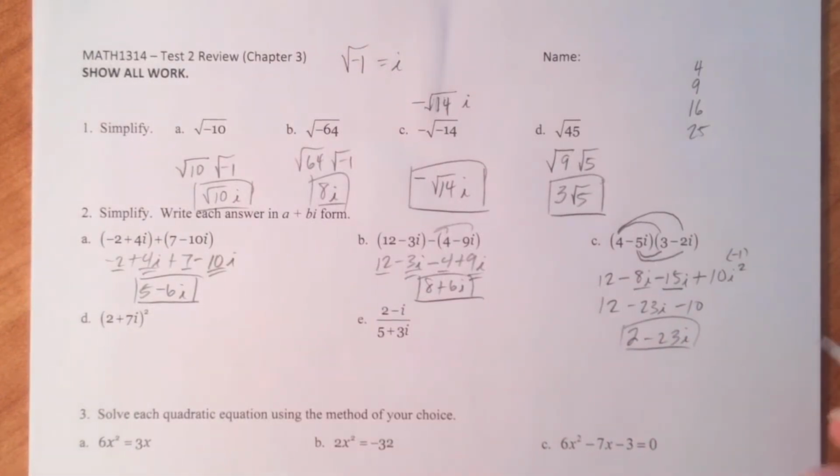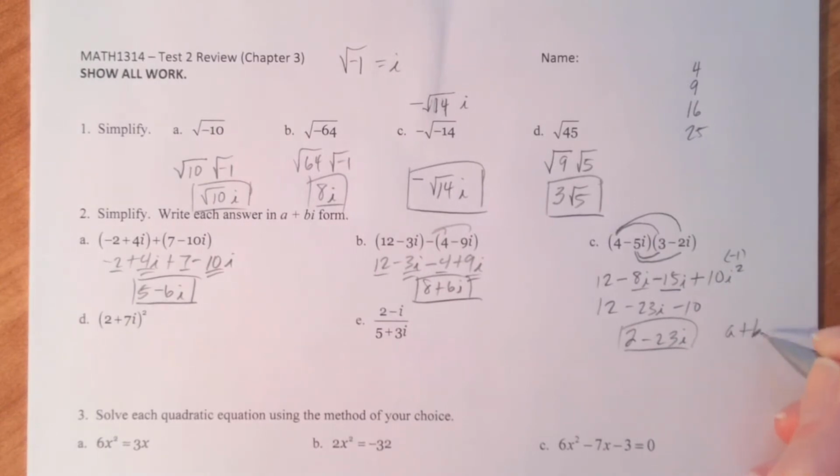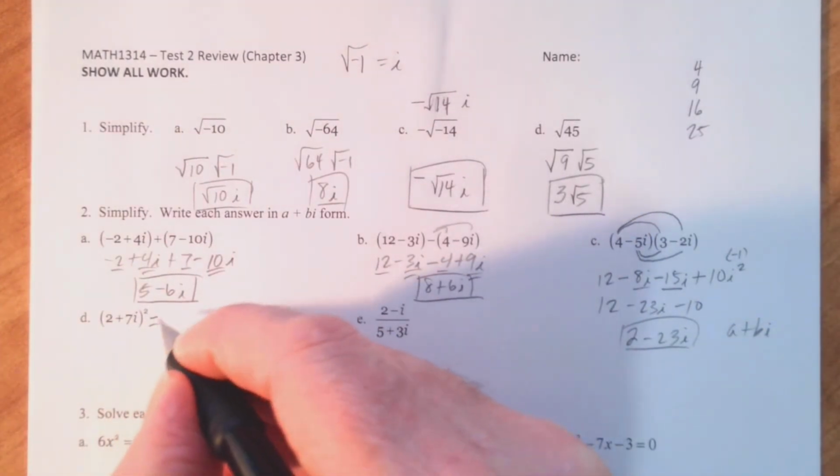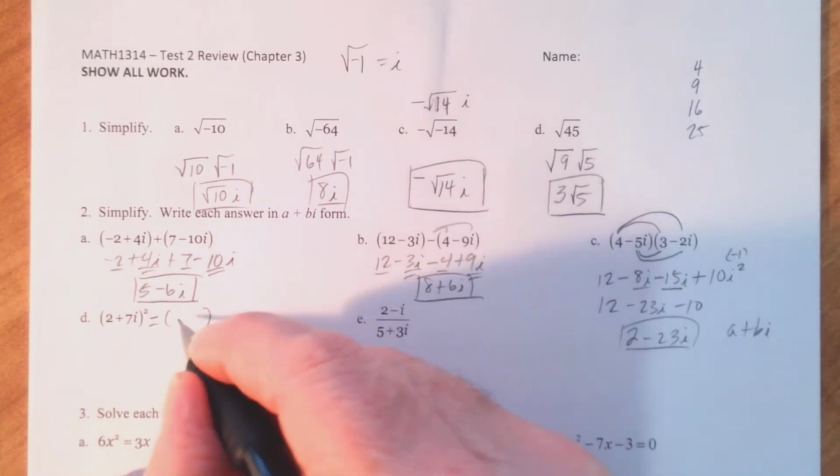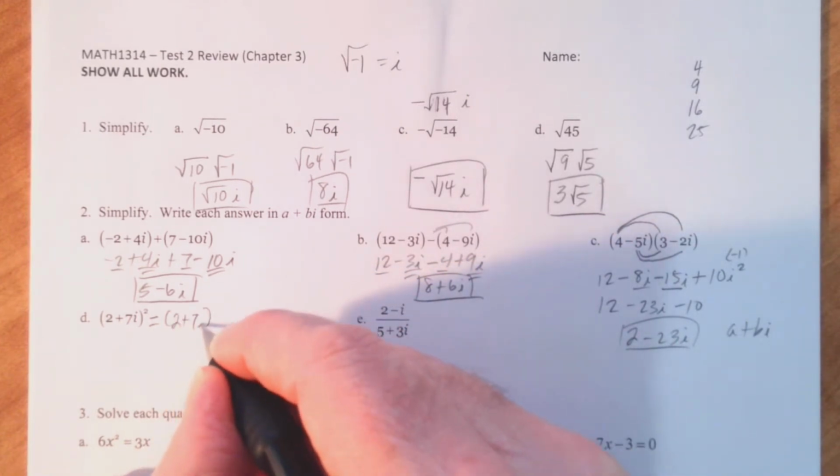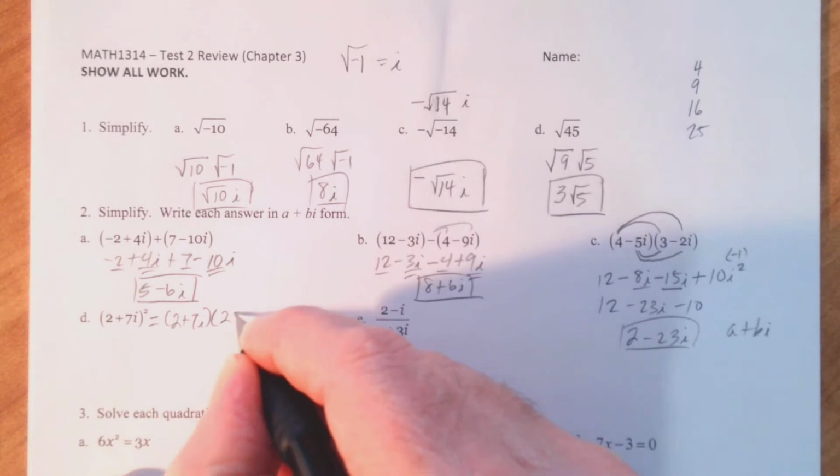All of these answers, you'll notice, are in the form a plus bi. We call this the real part and this the imaginary part. So here we're going to need to FOIL. We'll multiply 2 plus 7i by 2 plus 7i.